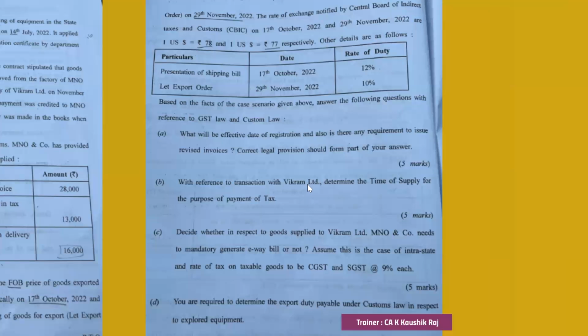With reference to the transaction with Vikram Limited, determine the time of supply for the purpose of payment of tax. So the time of supply provision is coming here. Decide whether in respect of goods supplied to Vikram Limited, MNO and Co. needs to mandatorily generate an e-way bill or not.